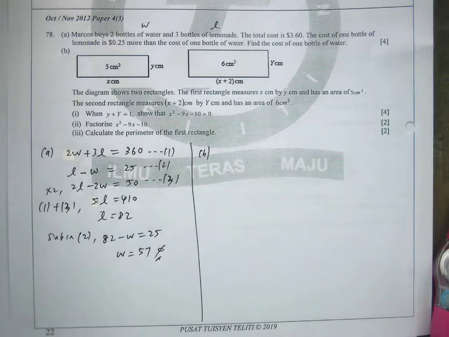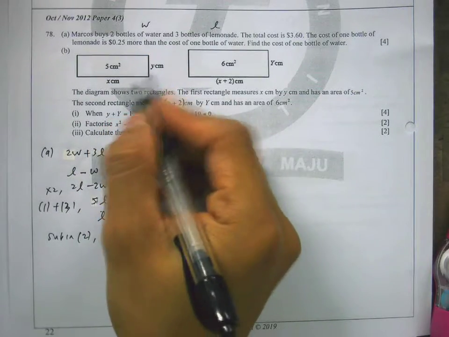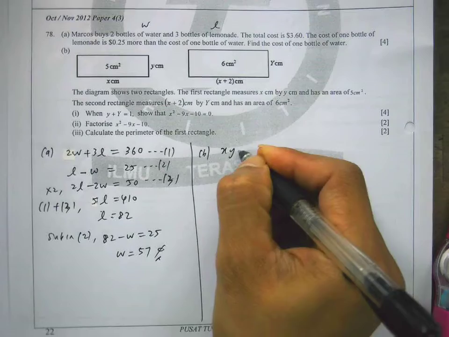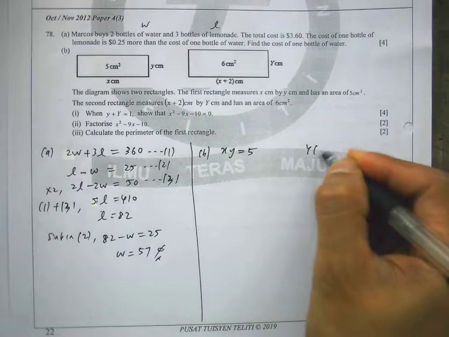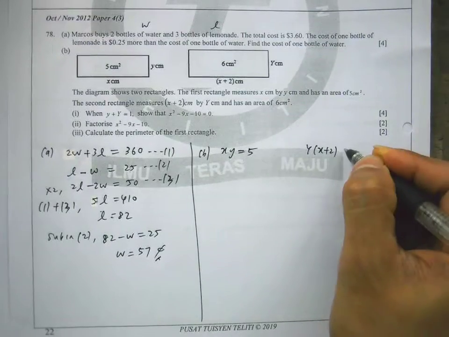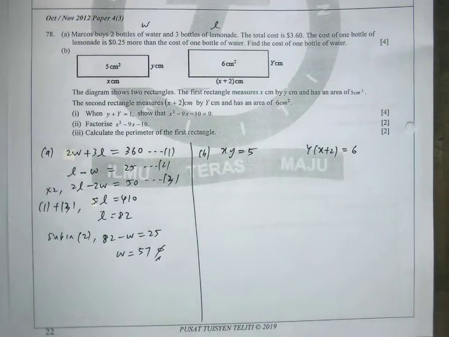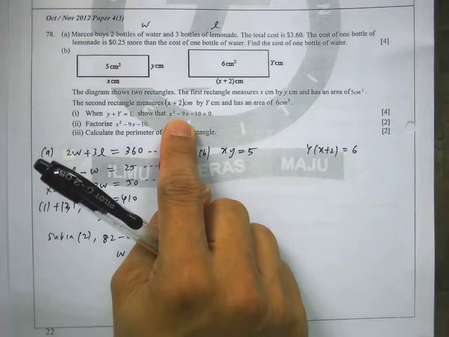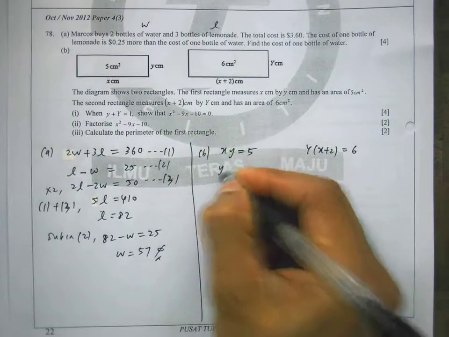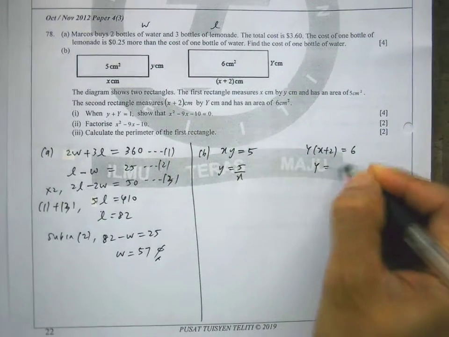Okay. So we need to form 2 equations. First, okay, maybe I work out. The first area is xy. The area is 5. The second one is capital Y times x plus 2. The area is 6. So you notice that in this equation, you do not have y. You're supposed to have x. So what I have to do is to make capital Y the subject.